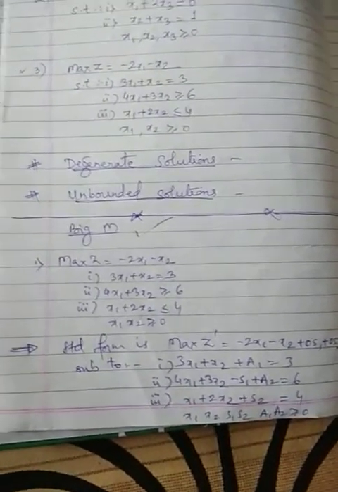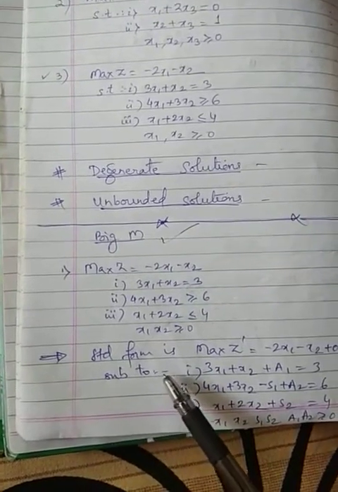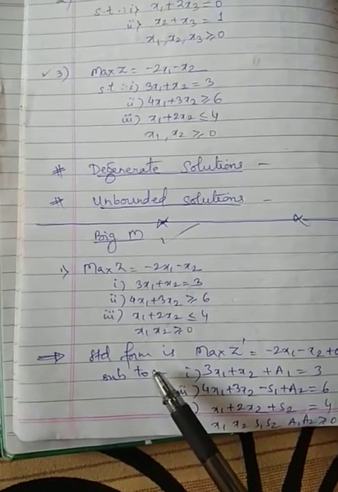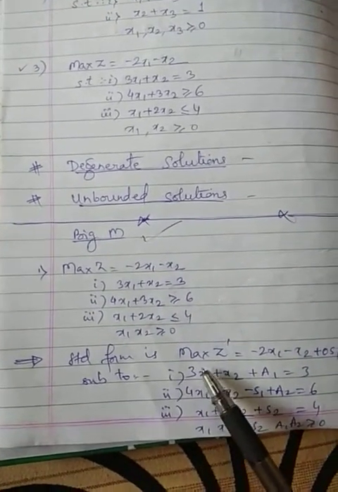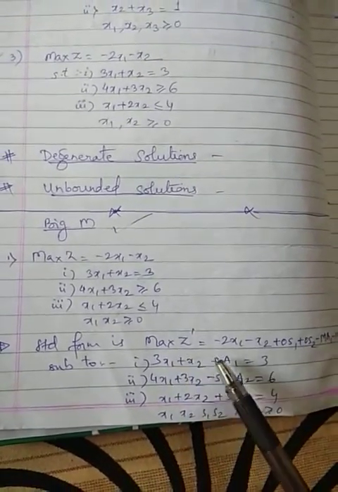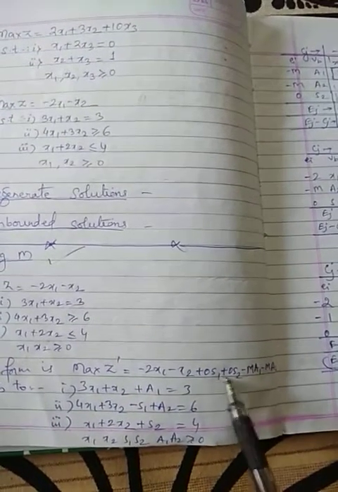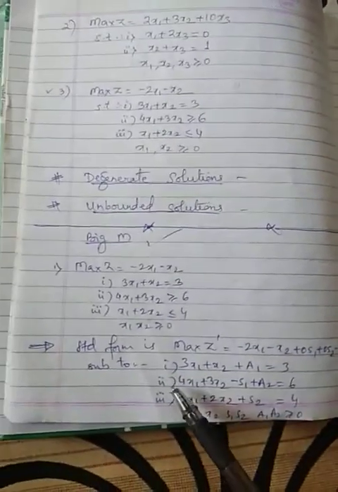The first step is to convert the given LPP into standard form. As you all know, in the standard form the objective function should always be of maximization type. So it will be maximize z dash equals minus 2x1 minus 2x2. I will tell you later on what I have added here. Subject to the constraint equations.